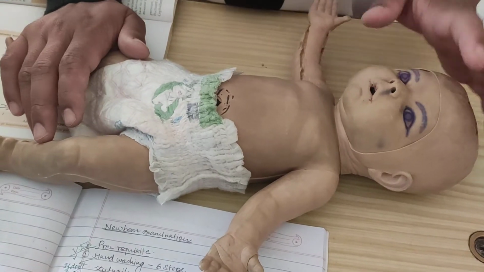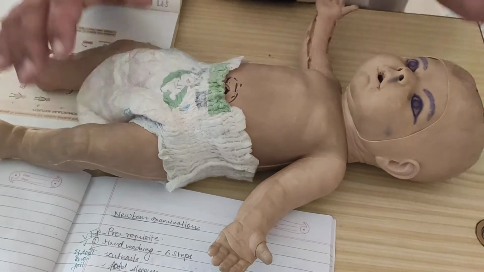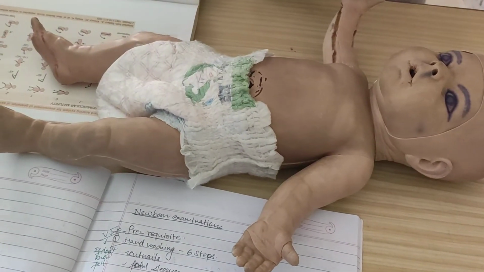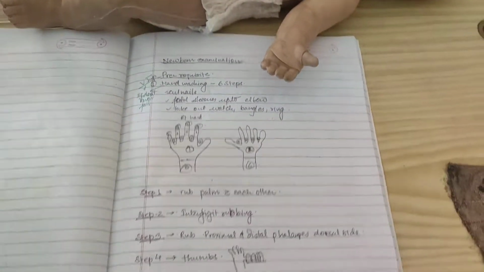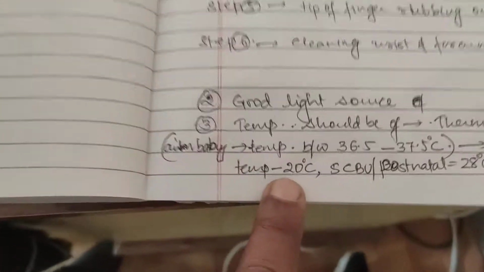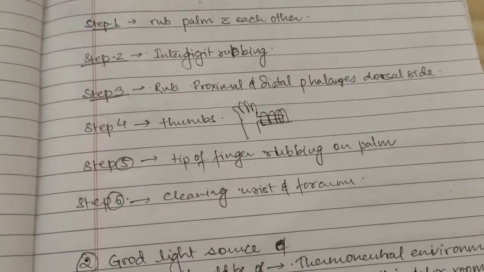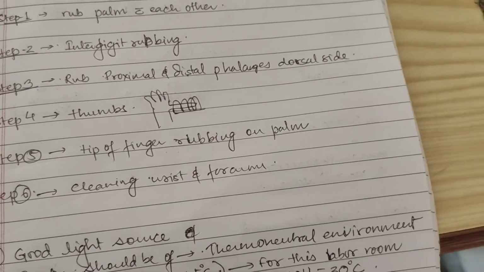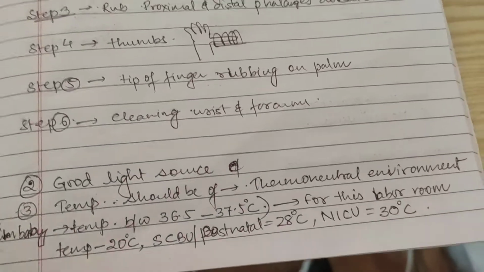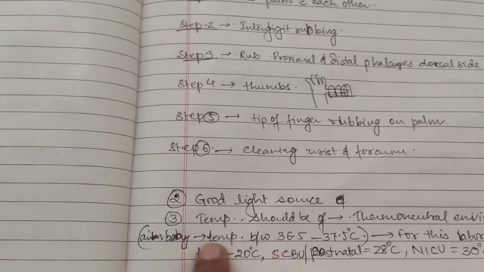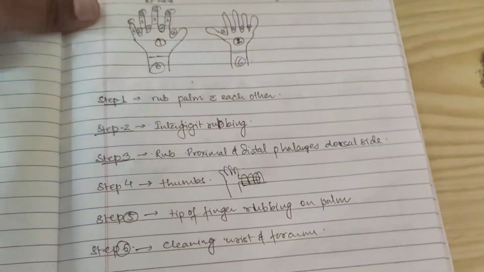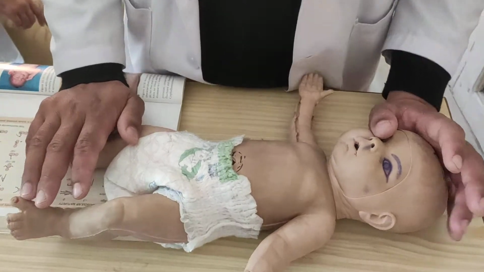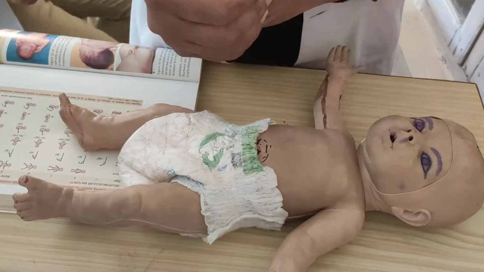So after maintaining the temperature of the delivery room, we have to be careful about hand hygiene. Sir had mentioned some temperatures, like labour room 20 degrees, then postnatal 28 degrees, NICU 30 degrees, 26 degrees, and the baby's core temperature 36.5 to 37.5. Then after that, hand washing: there are 6 steps of hand washing according to WHO guideline.